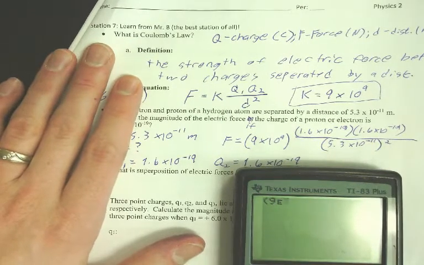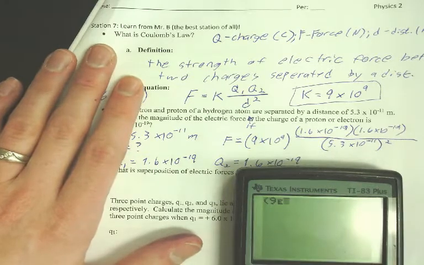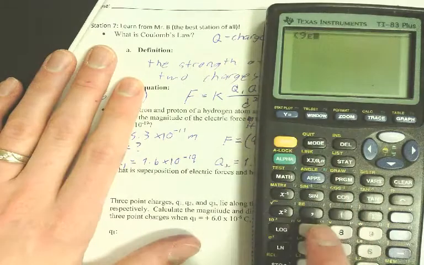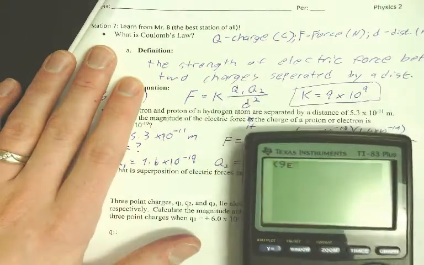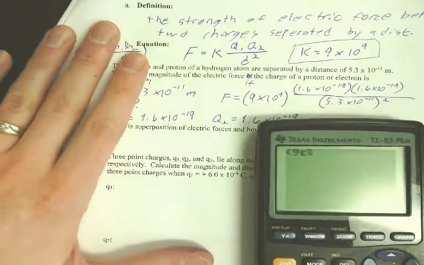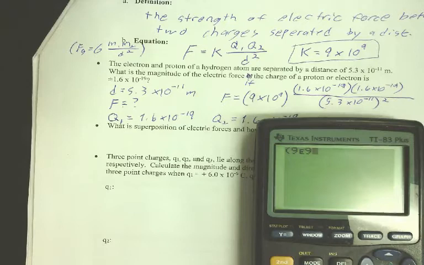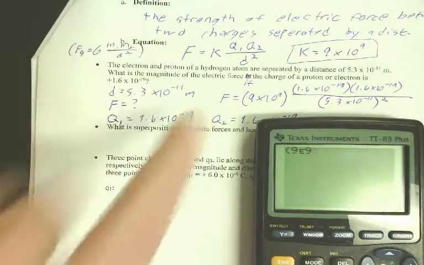I don't need to put times. I don't need to put 10. I don't need to use the power button. I just put 9, and then I hit that second EE, which puts this on here for me. Now that I've done that, now I'm going to put the power. The power is to the 9th. There it is. That's that first number, 9 times 10 to the 9th.